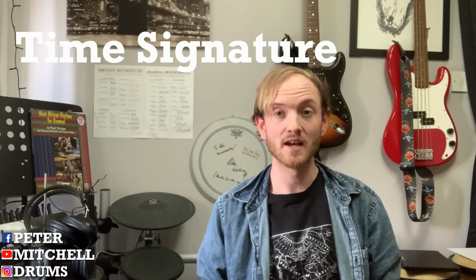The next thing we have to figure out is what a time signature is. Most music will have numbers at the beginning in fractions, and the most common one is 4/4. All you need to understand is that the top number is how many beats there are in the bar, and the bottom number is what kind of beats they are.